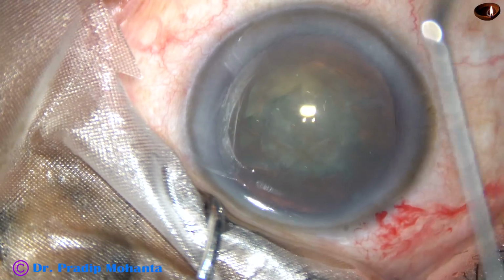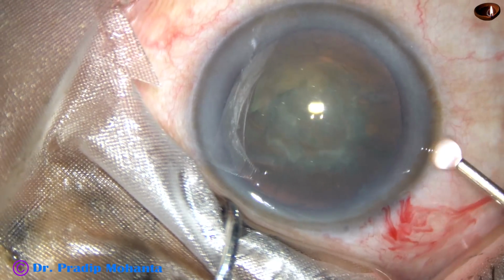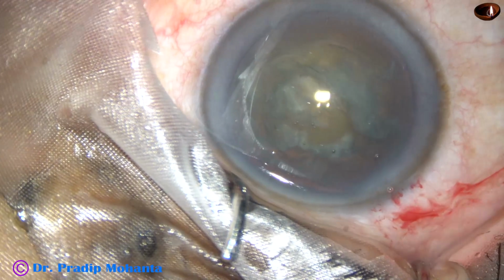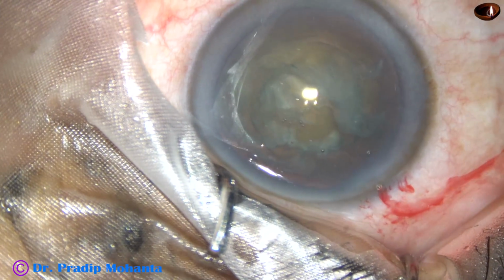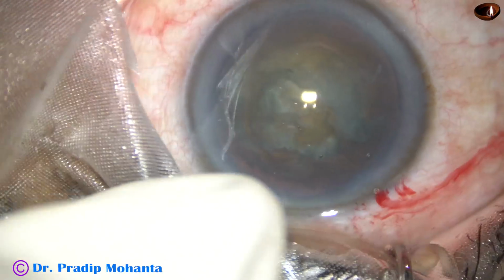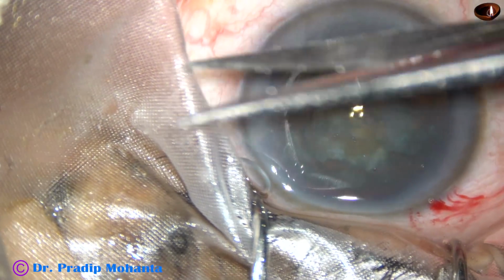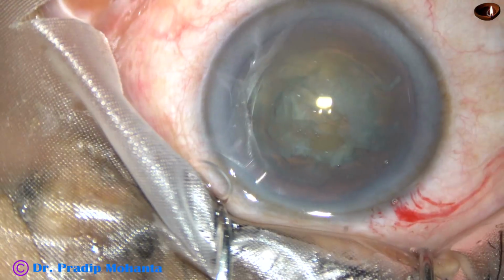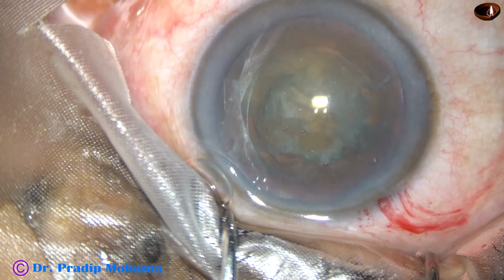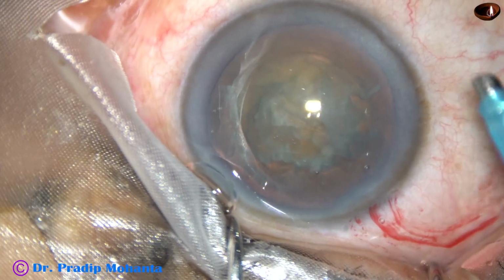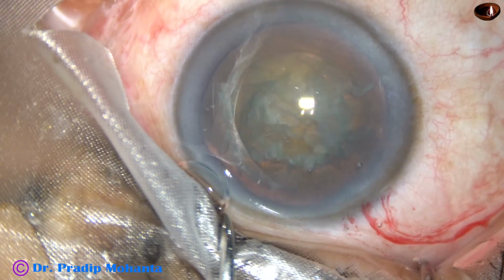Now 2% hydroxypropyl methyl cellulose is injected, and then the tip of the phaco handpiece is introduced into the anterior chamber. The machine being used is Oatley Catarix 3.